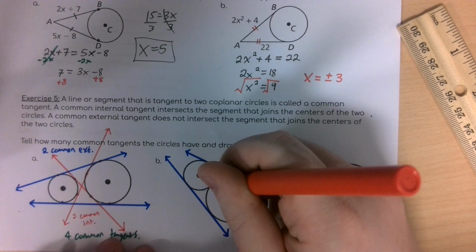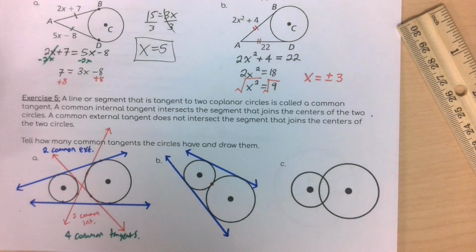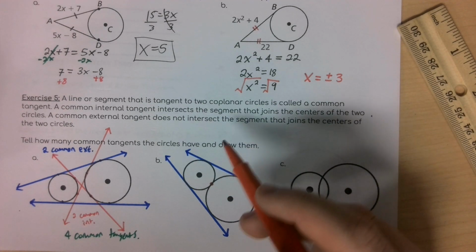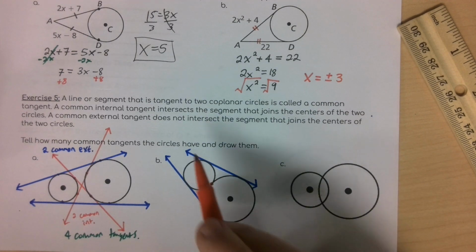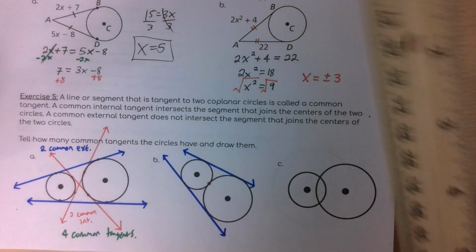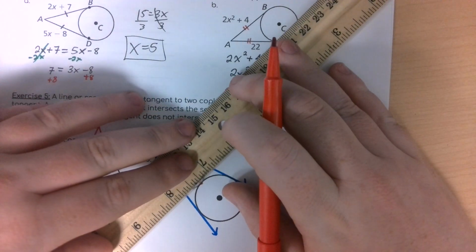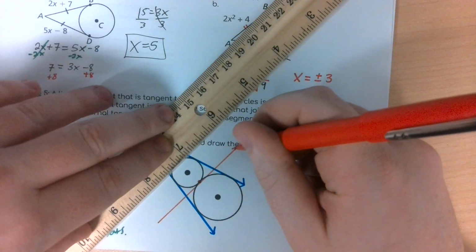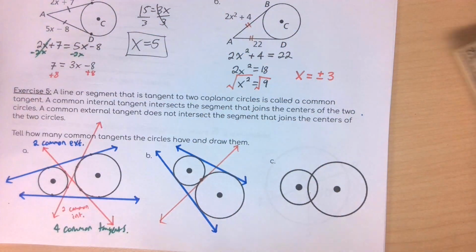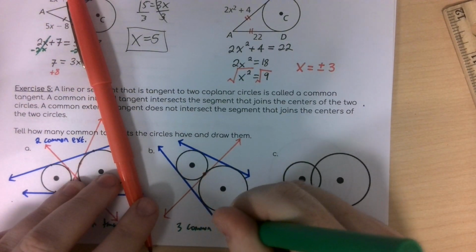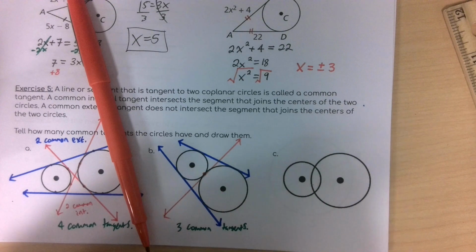Well, assuming these circles are only touching at one point, these 2 circles could be basically tangent to each other, right? In fact, there is a vocabulary word that says tangent circles are any 2 circles that are just touching at one spot. Whenever you have 2 circles that are tangent to each other, since they're both just touching at one spot, you can make a line that crosses through that one spot, only touching each circle once. So here in B, there are 3 common tangents.